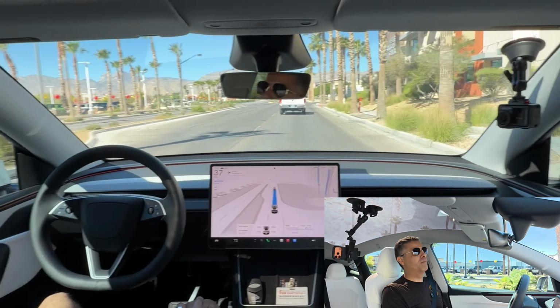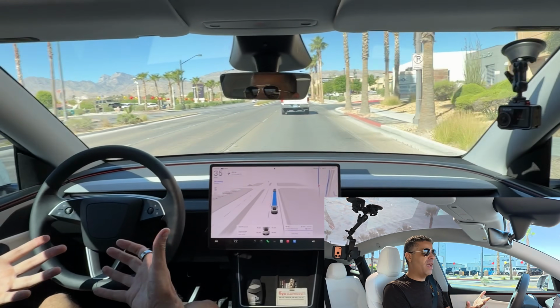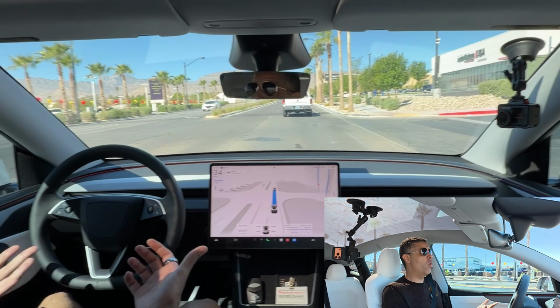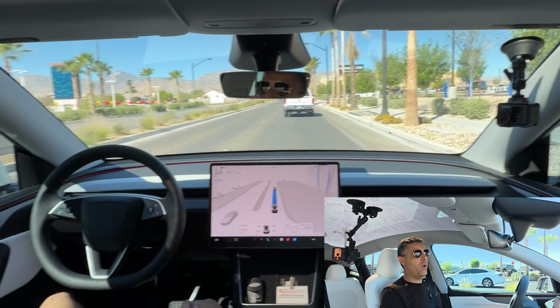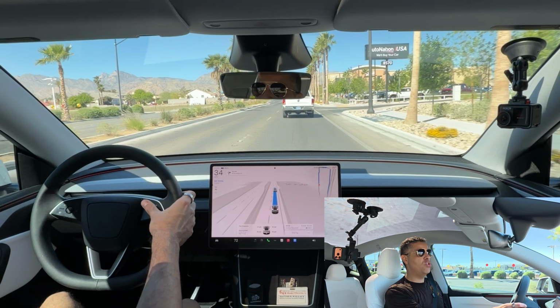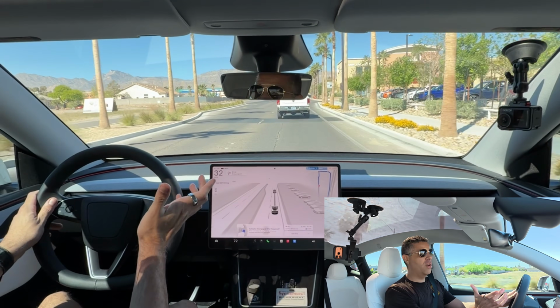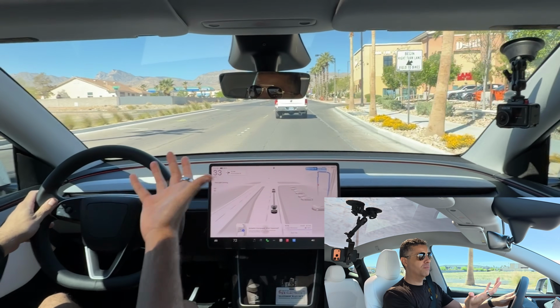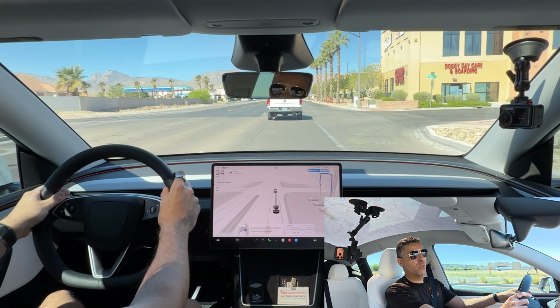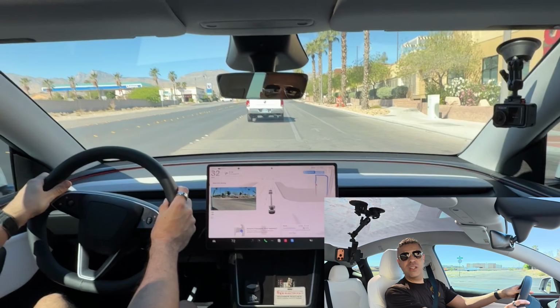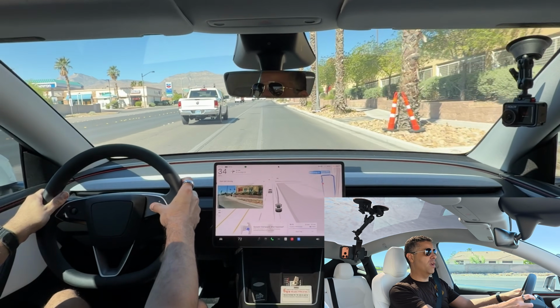Say that it's not doing something that you like, or say that you're just feeling frisky and you want to drive yourself. Well, there's a few ways to turn it off. One is you can press on the right scroll wheel here, and that will turn it off. That also turns full self-driving on as well, but of course I don't really use that method. So that's one method of turning full self-driving off.